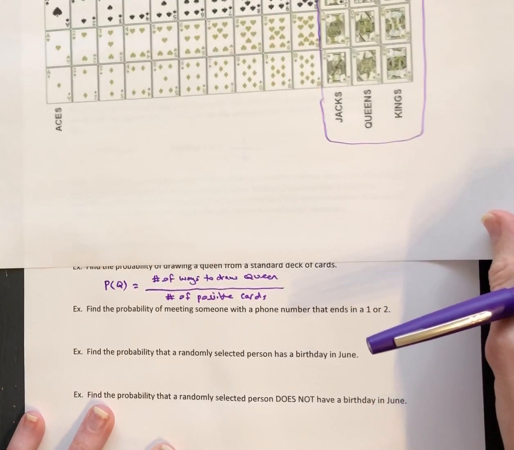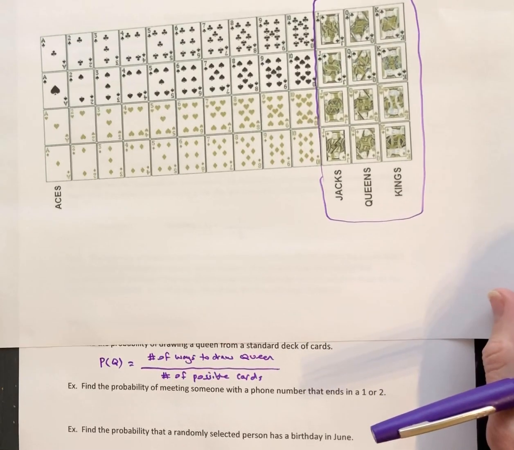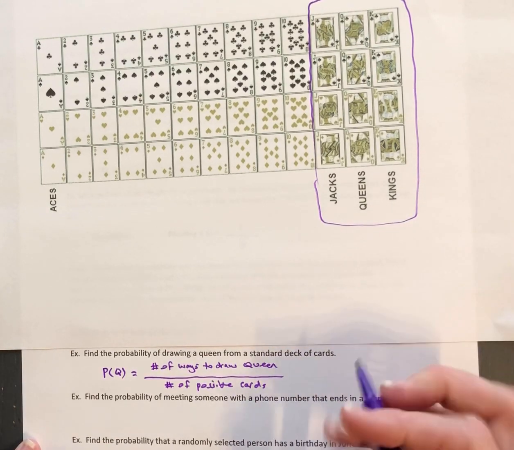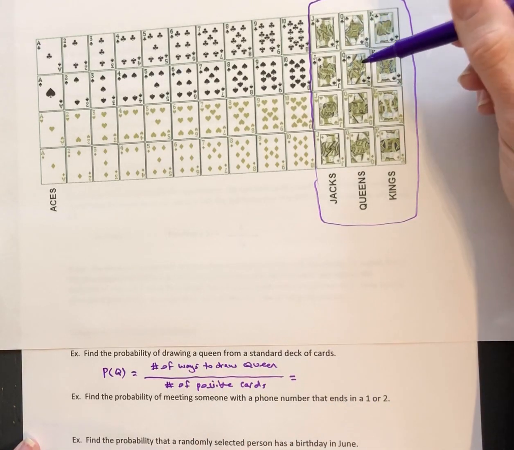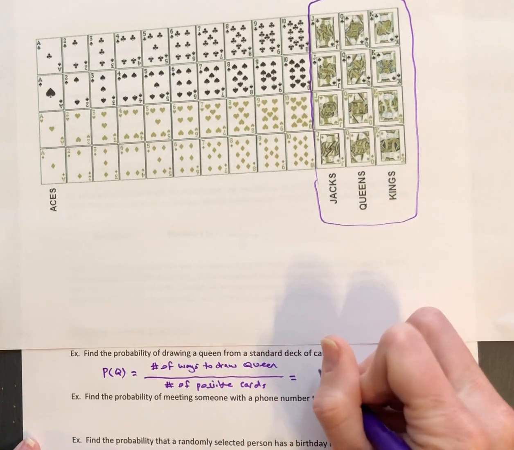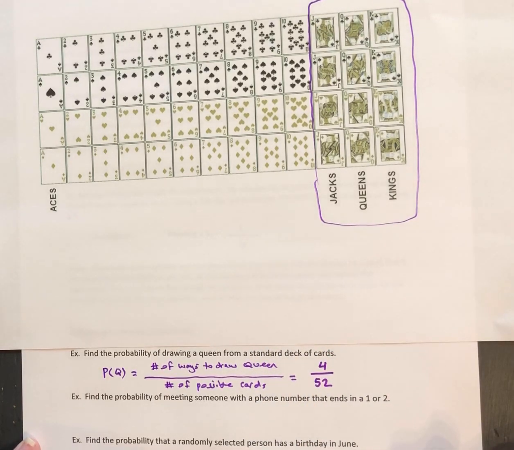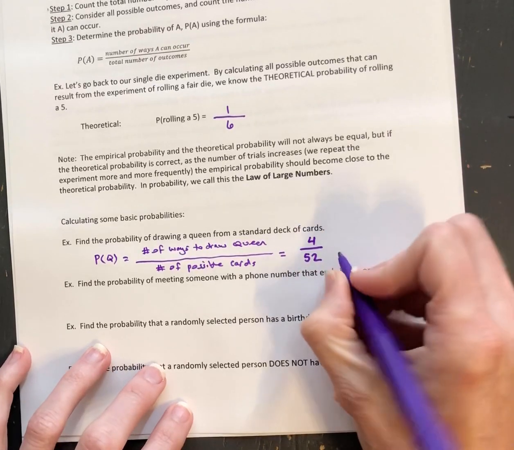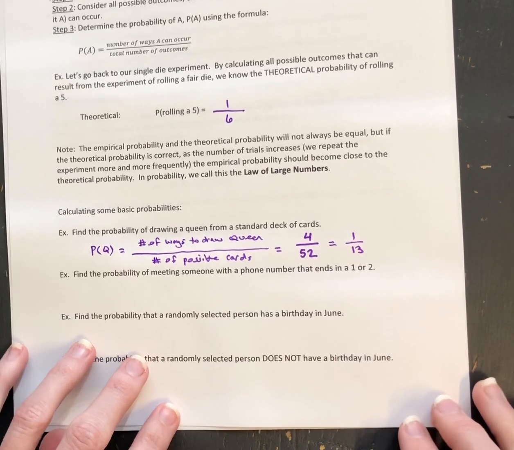If we're trying to find the probability of drawing a queen, you will notice that the number of ways to draw a queen, well, there are 1, 2, 3, 4 queens in the deck out of 52 cards total. So that probability would be 4 out of 52. You can write that as a fraction. You could write it as a reduced fraction. You could write it as a decimal if you wanted to as well.